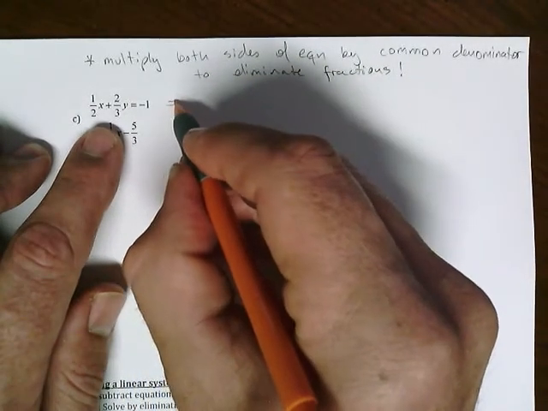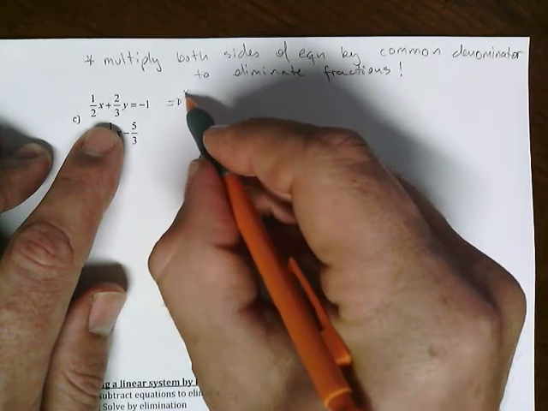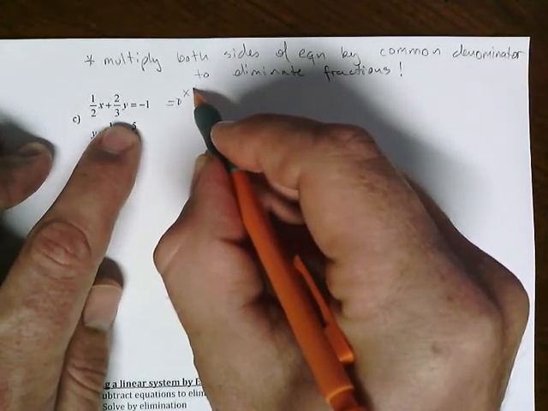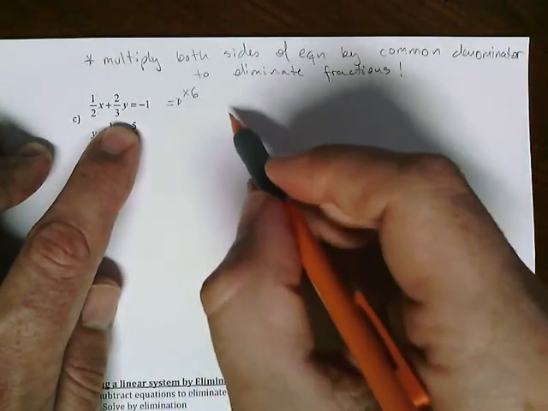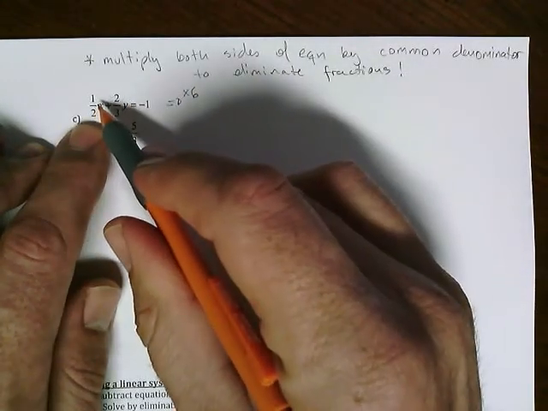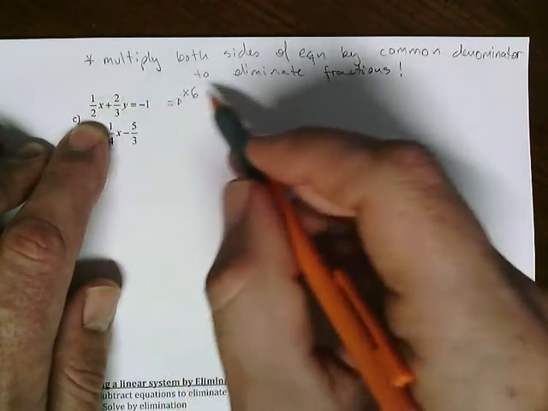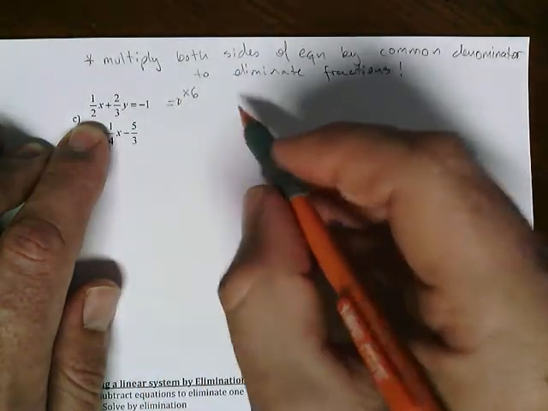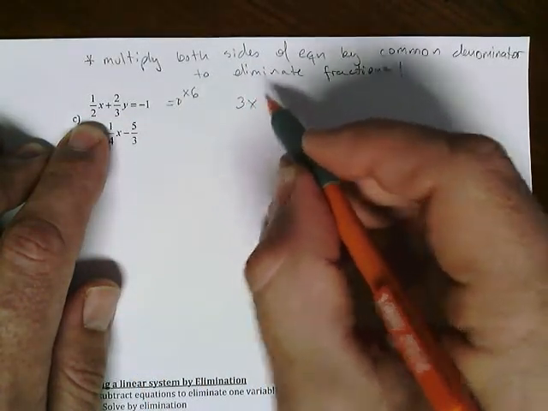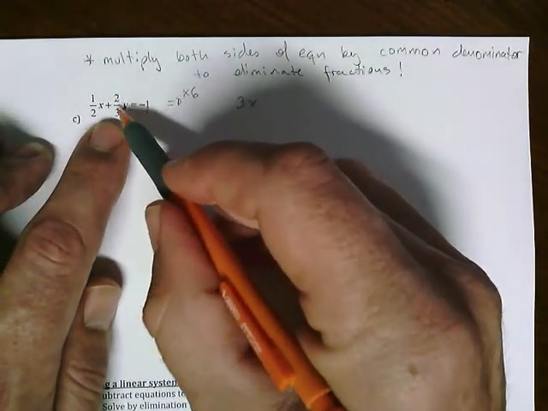So what we're going to do here is we're going to multiply everything by 6 in this case. Okay. So if you do that, you basically get 6 times 1/2 is just 3x. 6 times 2/3, right?